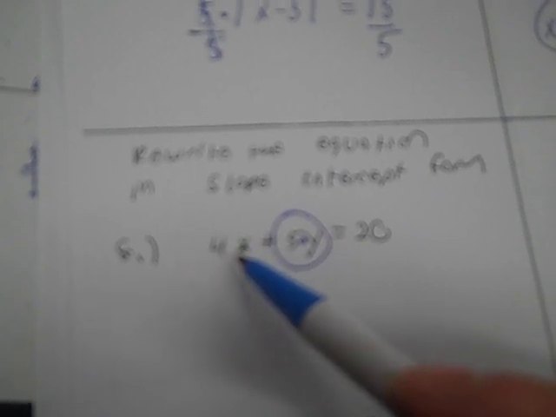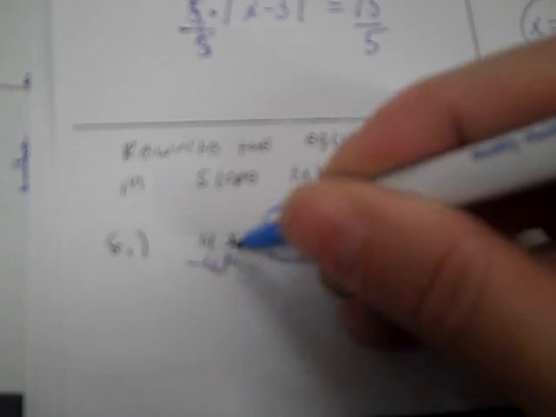Okay, rewrite the equation in slope-intercept form. Your job is to get the y by itself. So it's multiplied by 5. Now I got to get this 4x removed from this side. I got to take that to 0 by subtracting it. And then I would do it after the 20. Now you got 5 times y.